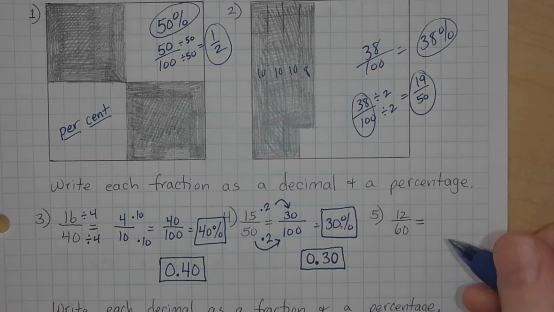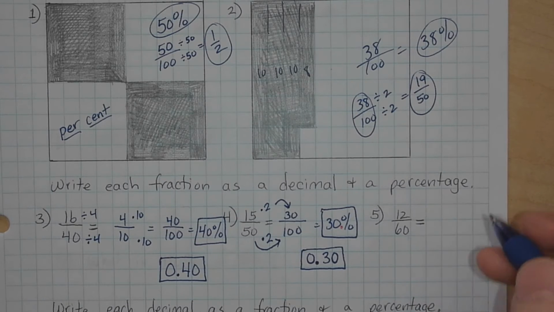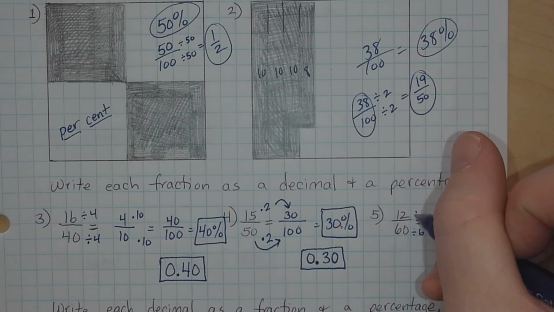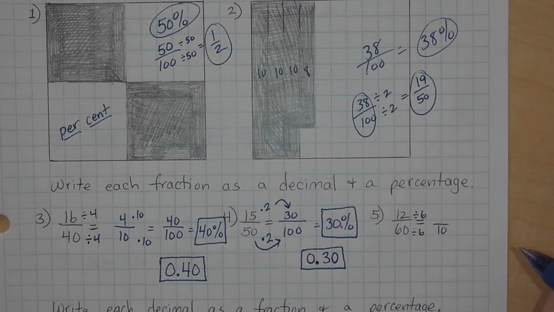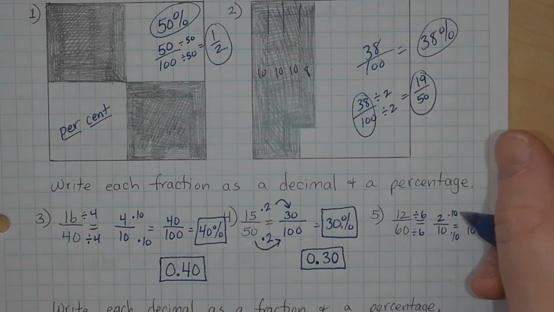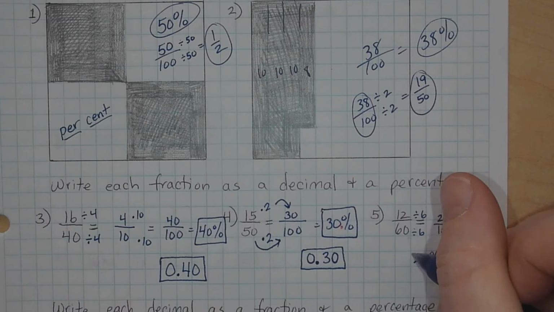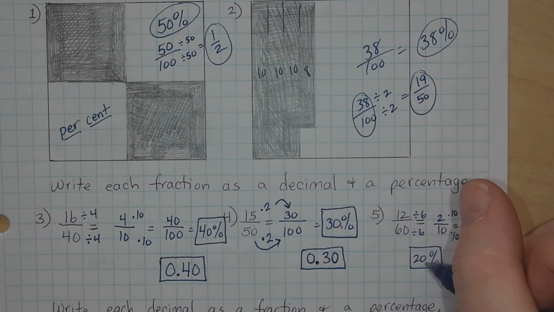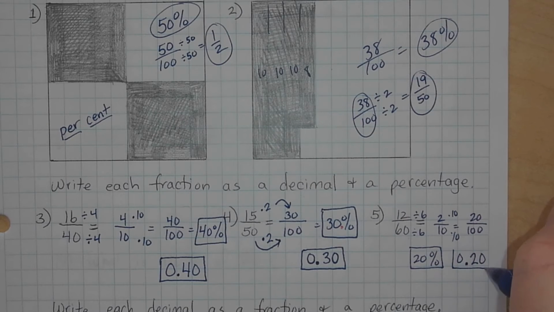Okay, so 12 over 60, same thing. 60 cannot go into 100, right? But if I can change this to a 10, if I can divide this by 6 and divide this by 6, that'll work. So divide this by 6, divide this by 6, I get 10 on the bottom. 10 is my denominator, and 2 is my numerator. Now 10 can go into 100 10 times, right? So 2 times 10 is 20. So that's going to end up being 20%. And as a decimal, again, move it to the left 2 times, 0.20. So 0.20.